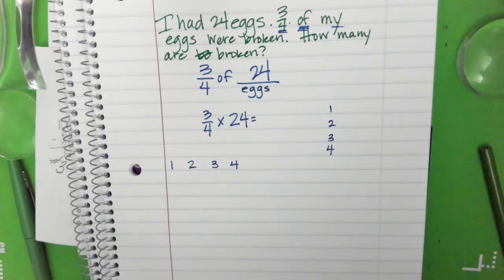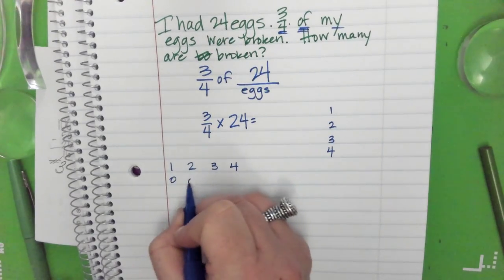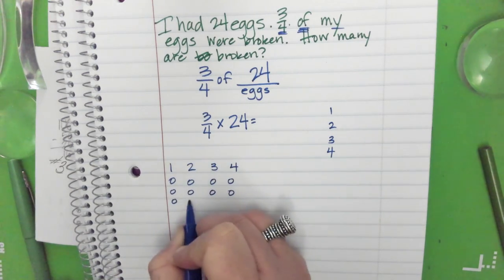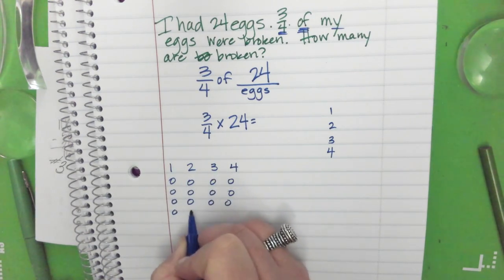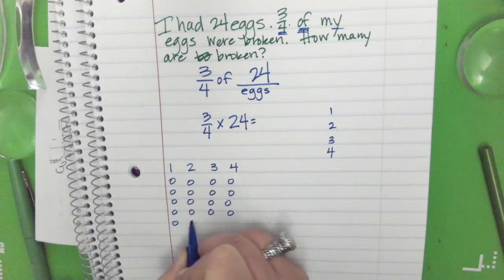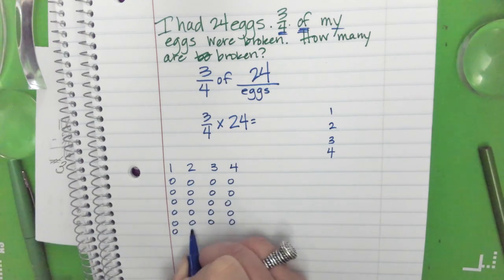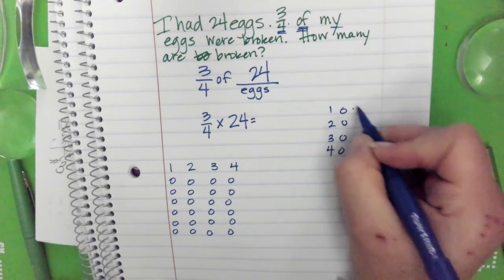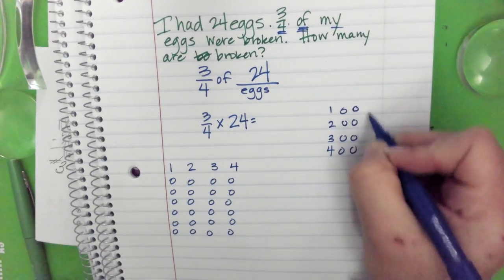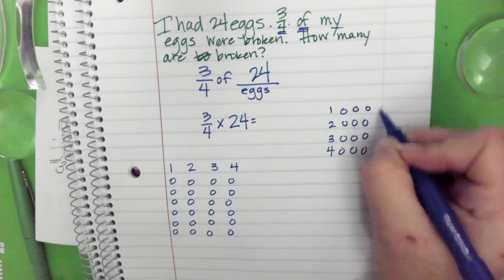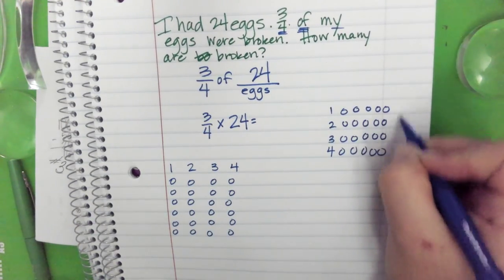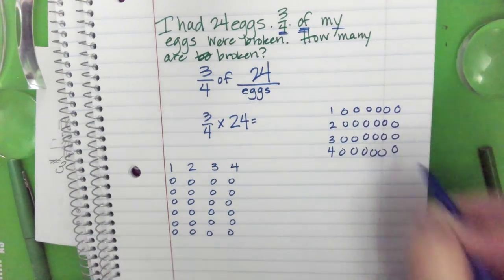So now I've got to organize my 24 eggs into 4 groups. 1, 2, 3, 4, 5, 6, 7, 8, 9, 10, 11, 12, 13, 14, 15, 16, 17, 18, 19, 20, 21, 22, 23, 24. And again, 1 through 24.